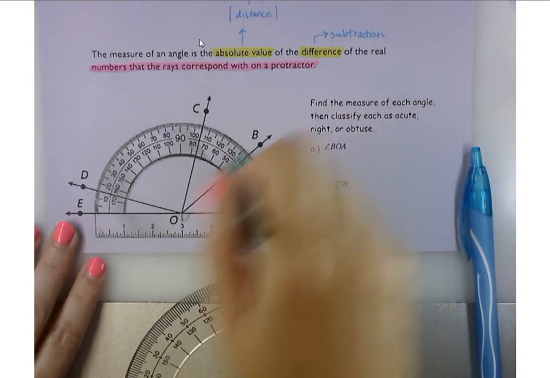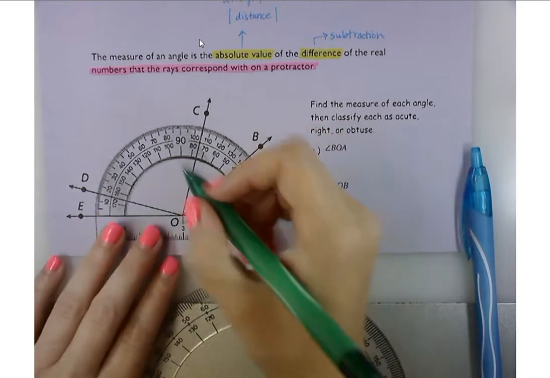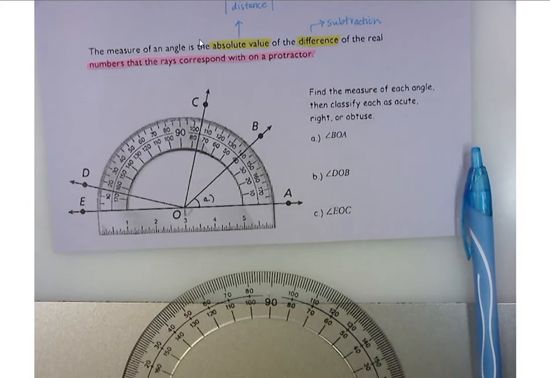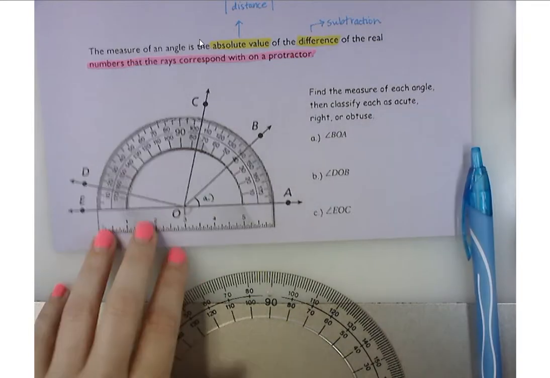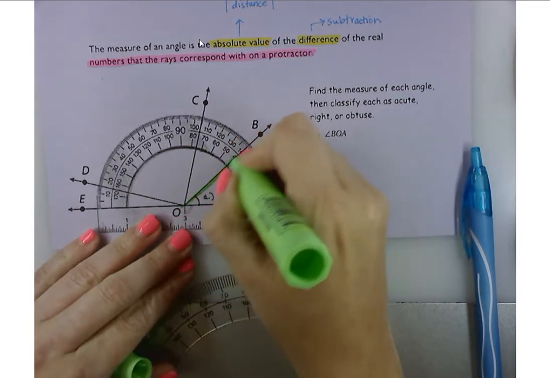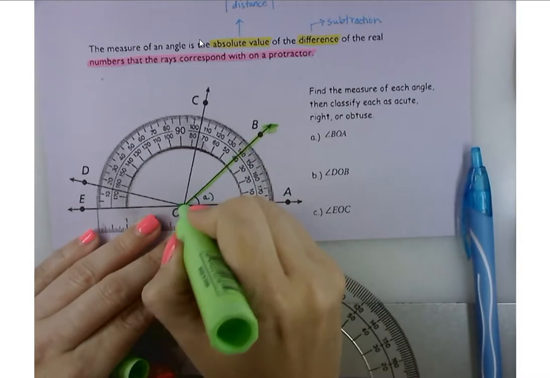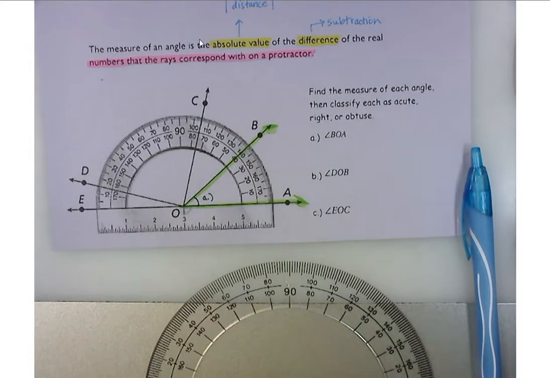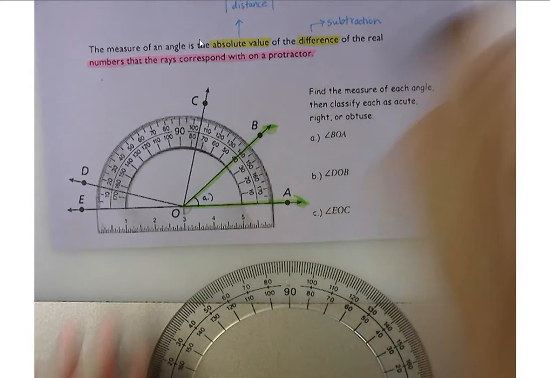So the first one we're going to look at is BOA. I'm just going to mark this BOA, and I'm going to put that this is part A here so we can look at that pretty clearly. And then I'm also going to highlight so that we can focus on that one only. There's a couple different ways that you can do this. Like we talked about, there's two sets of numbers. There's a set of numbers on the top and a set of numbers on the bottom. It doesn't matter which one you use, it just matters that you use the same one for one problem.